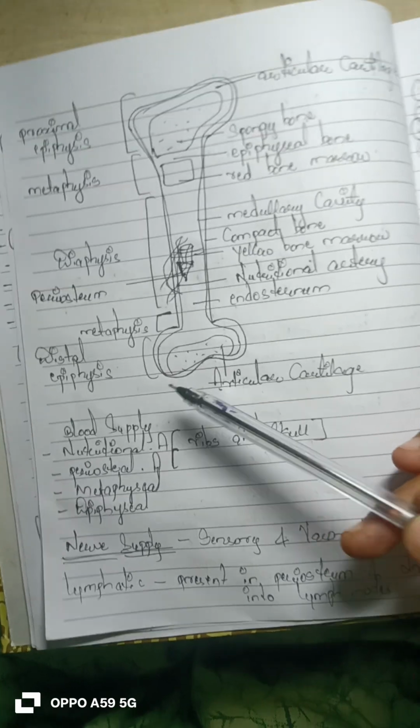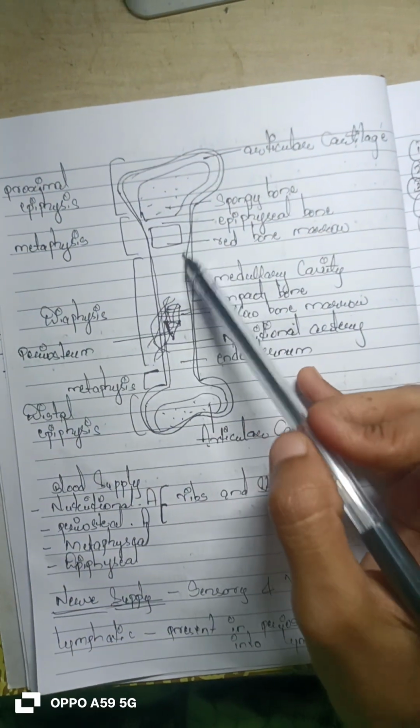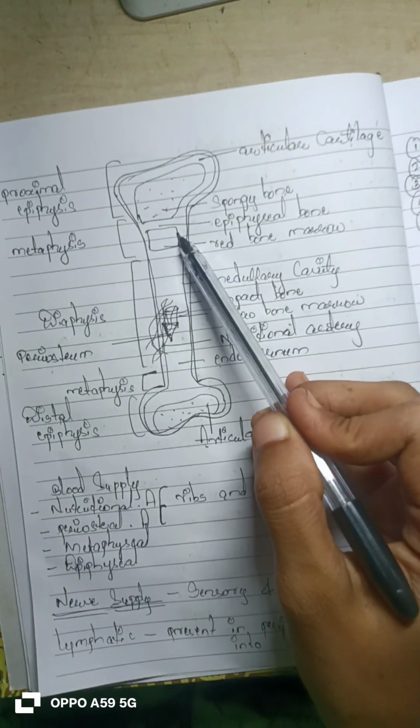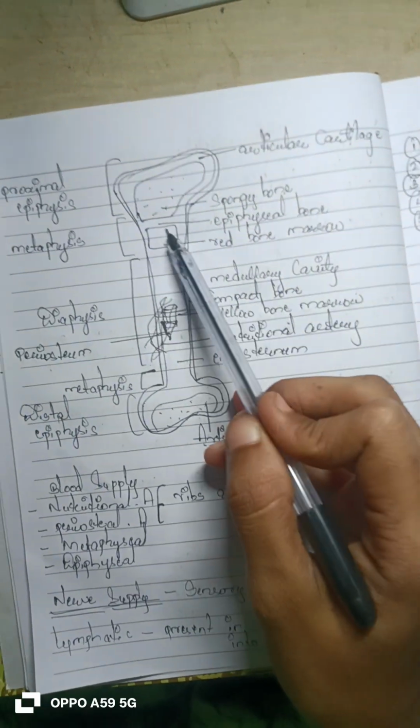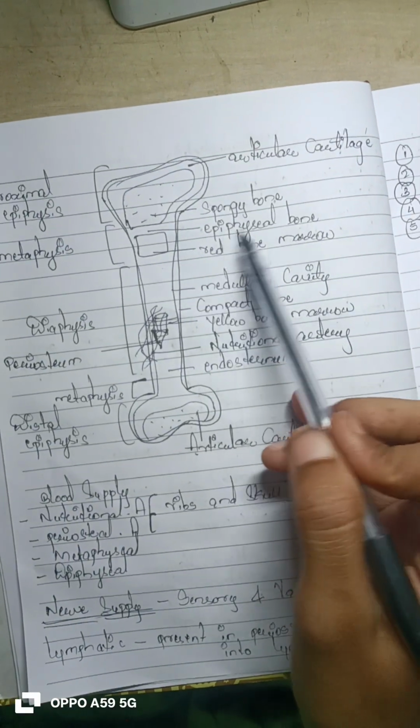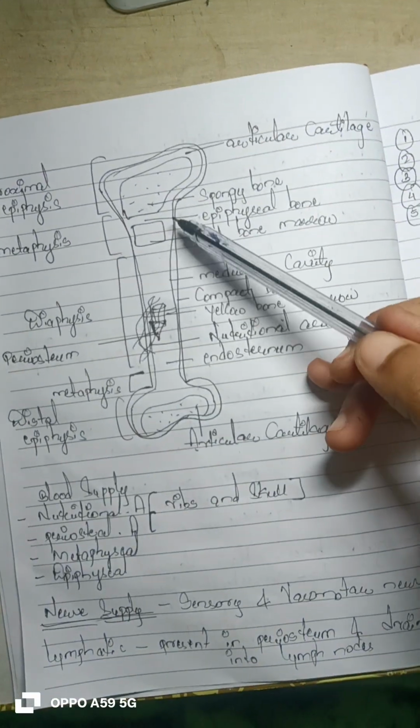Between epiphysis and diaphysis there is the epiphyseal plate. Later this plate diffuses and forms the bone.